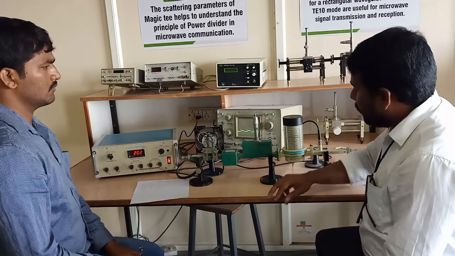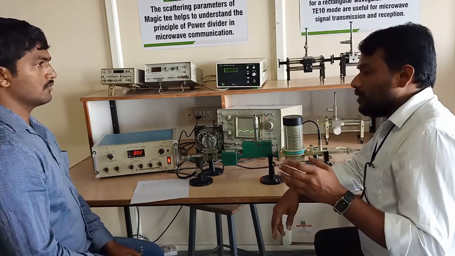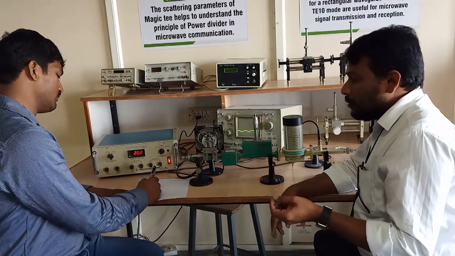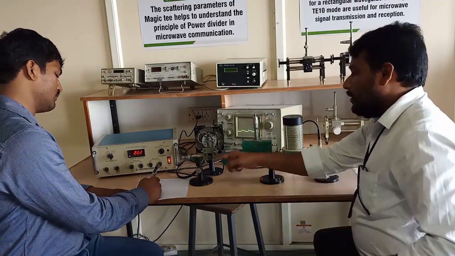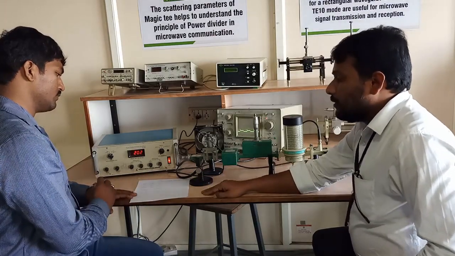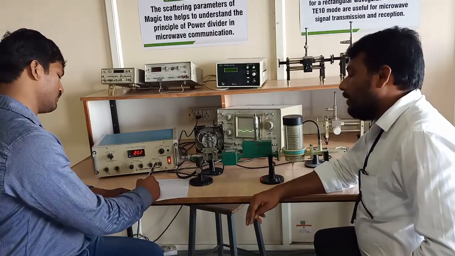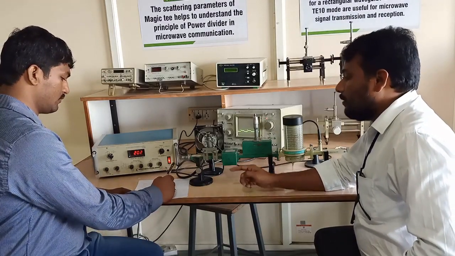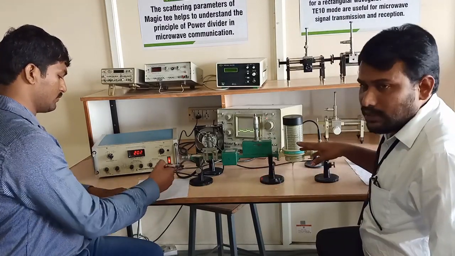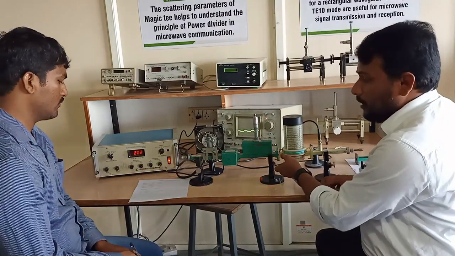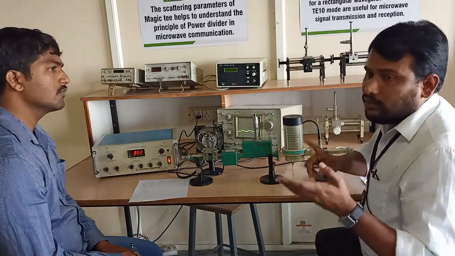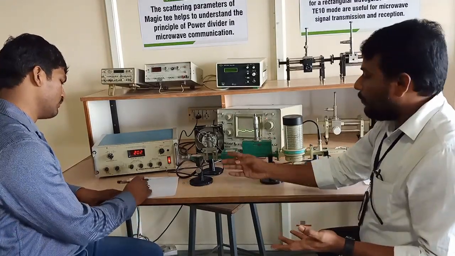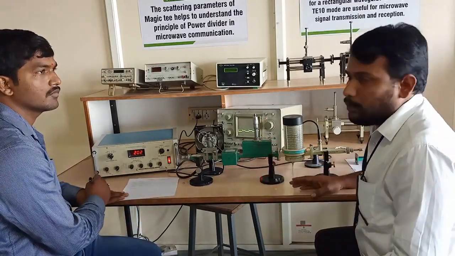Since we know the frequency, we can calculate the wavelength. We know the formula: the wavelength lambda equals C by F, where C is 3 into 10 power 8. Substitute that value, and we already know the frequency, which we measured practically right now. By substituting the frequency and the C value, you will get the wavelength of the microwave signal. This is the experiment.